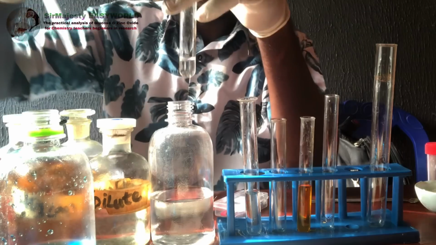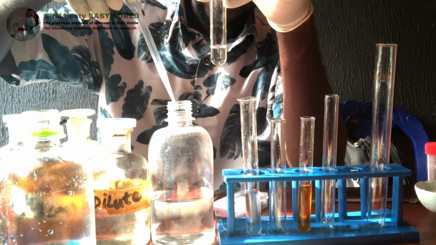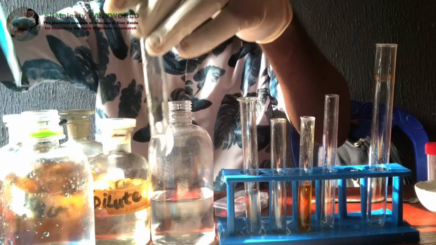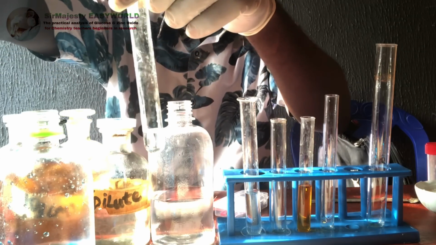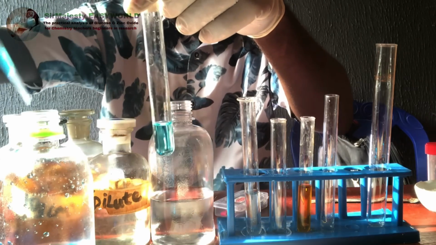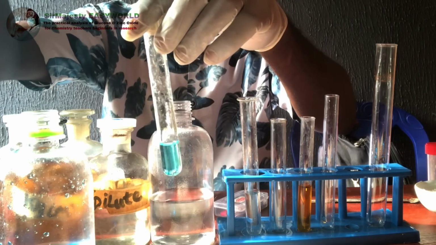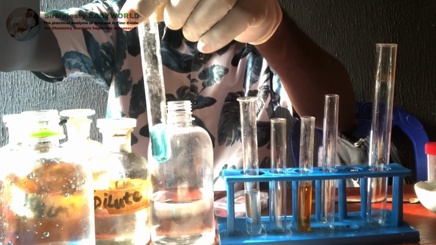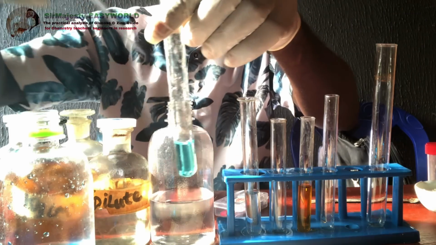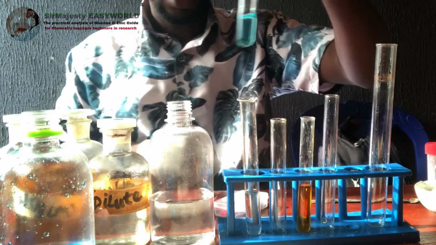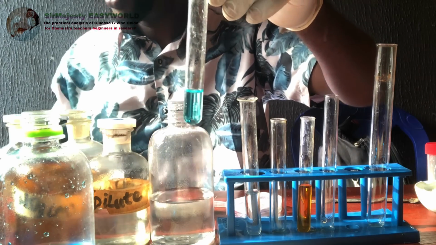The blue one is the A, sorry, and this one is the B. Add it. There is no visible reaction. We add about 1 cm cube or 2 cm cube. We add about 2 cm cube of each. Okay, so the next step is to warm gently.